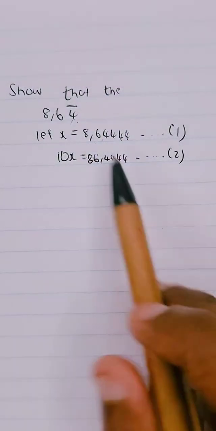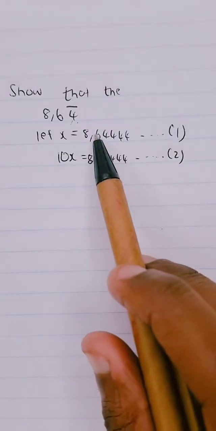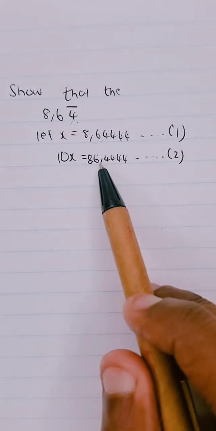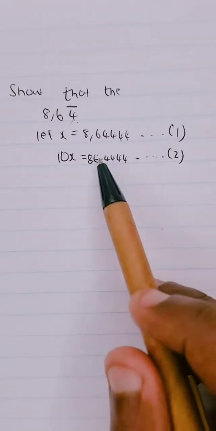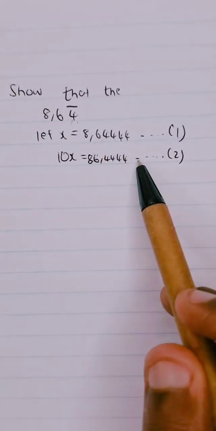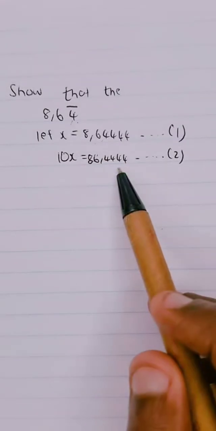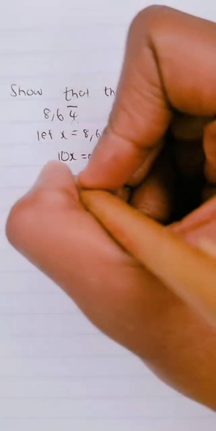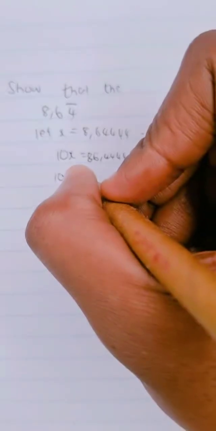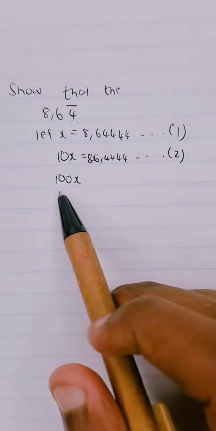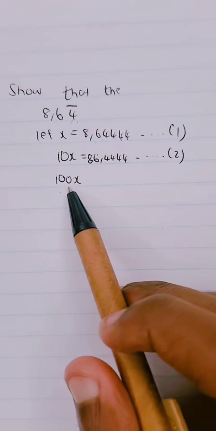But if you look at this equation and that equation, are the numbers after the comma the same? After the comma we have 644, and after this comma we have only 4s. So far we have 2 equations and the numbers after the comma are not the same. So we need to multiply the first equation not by 10 this time, but by 10 to the power 2, which is 100.